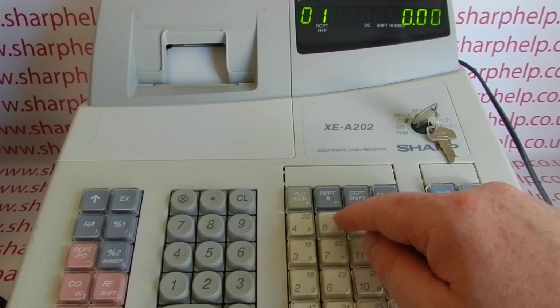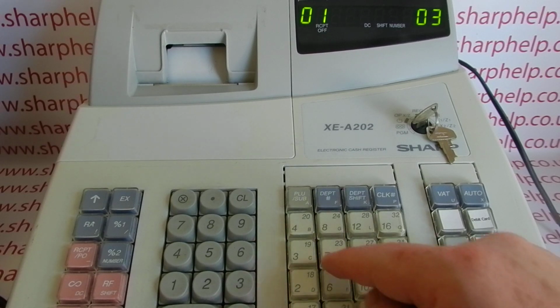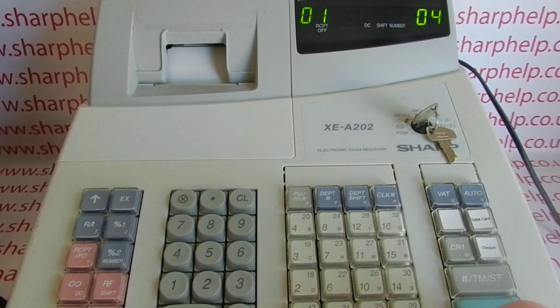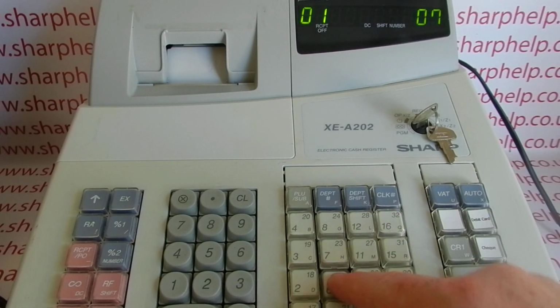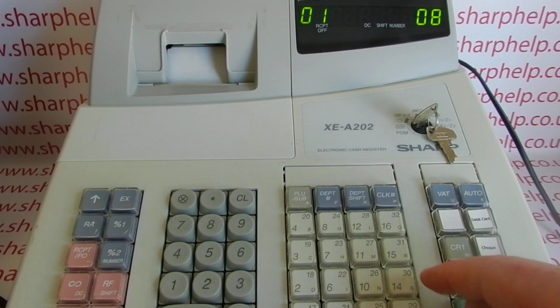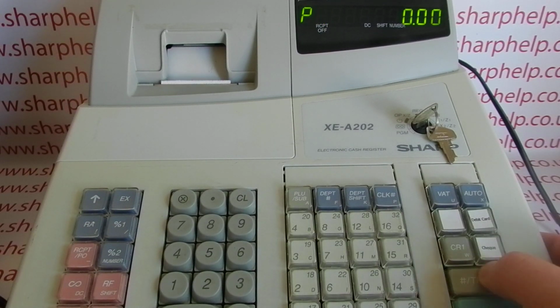So we can have groceries, and then we save it by pressing hash TMST.